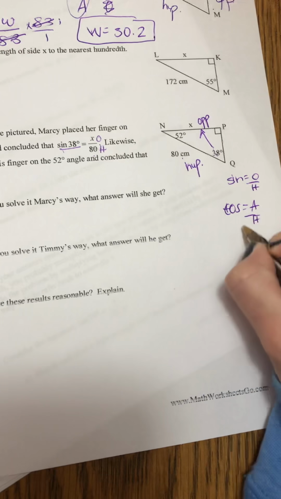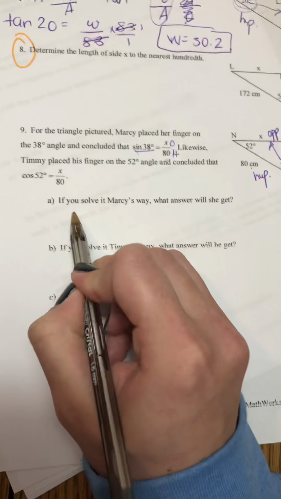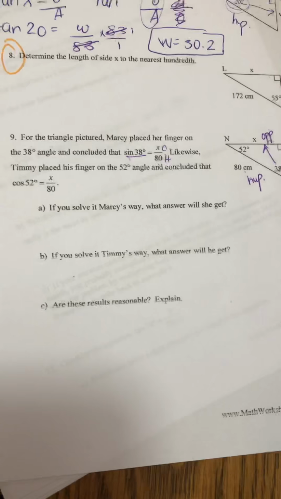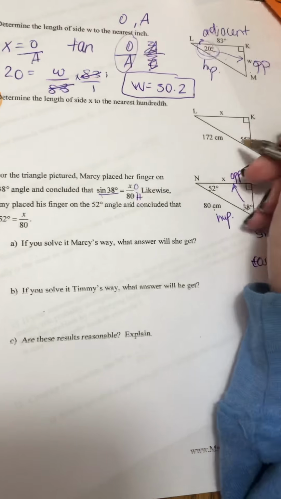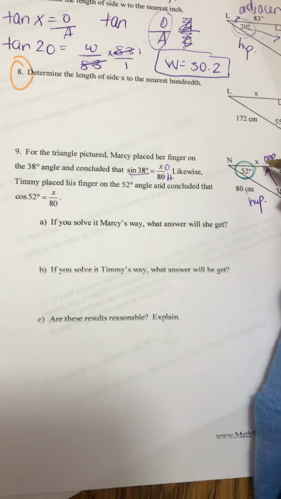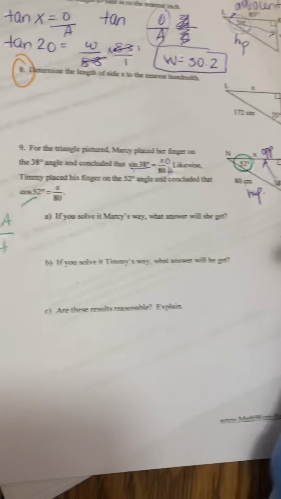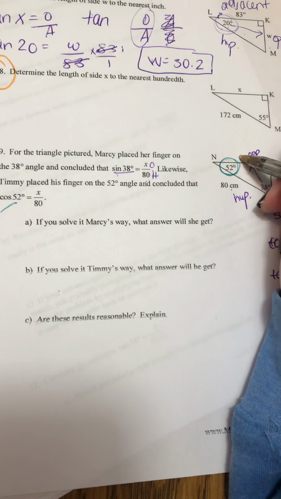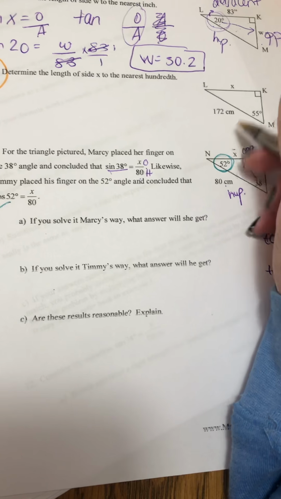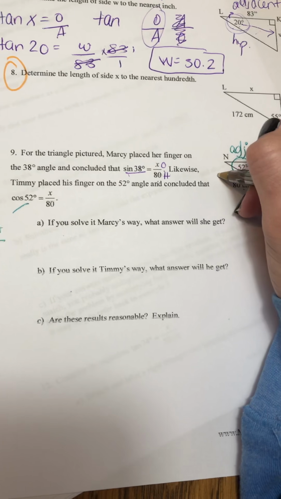You're going to tell me if she did it correctly, and then what does she get? If you solve it Timmy's way, Timmy put his finger here instead, and he said cosine. For cosine, you have to have the adjacent and the hypotenuse. So he said the adjacent was x, and the hypotenuse was 80.